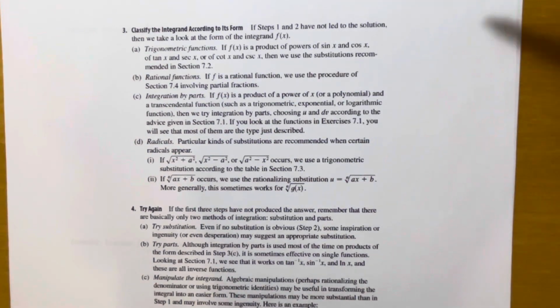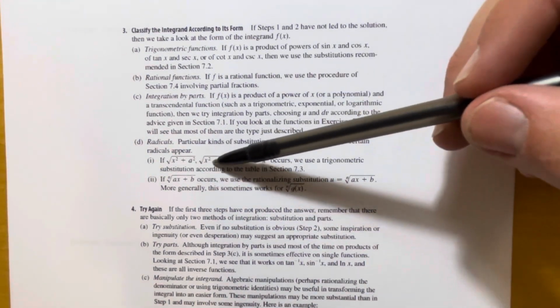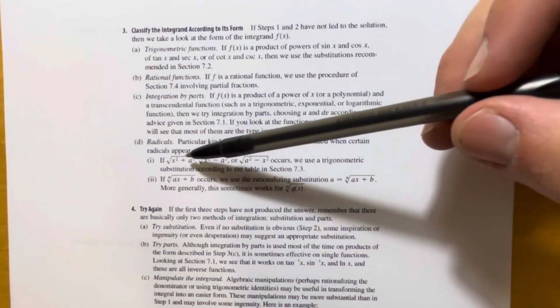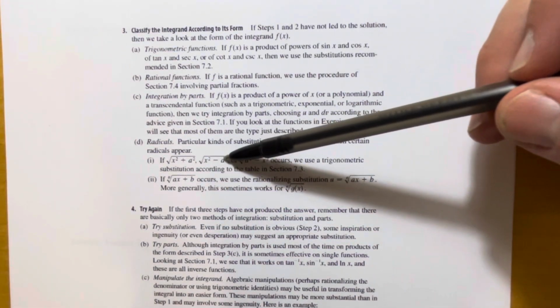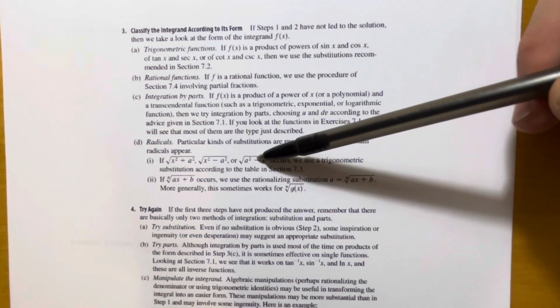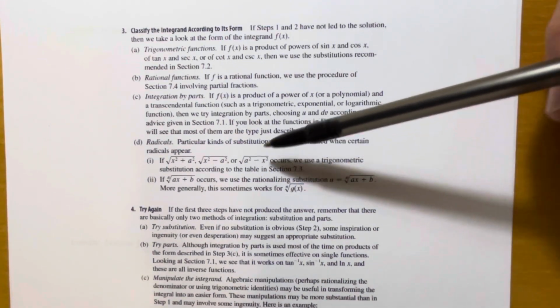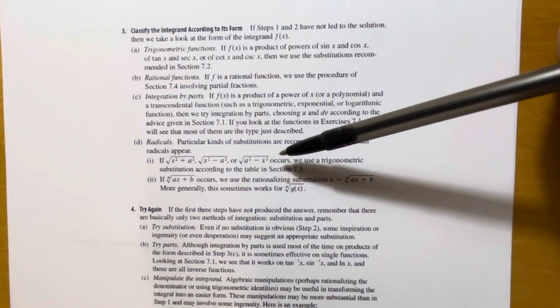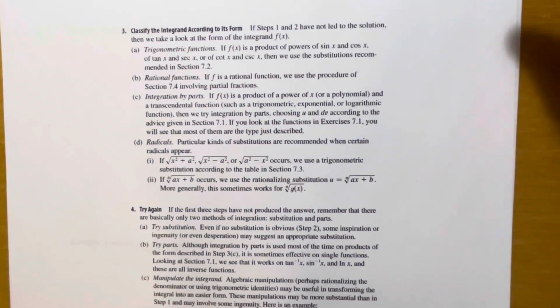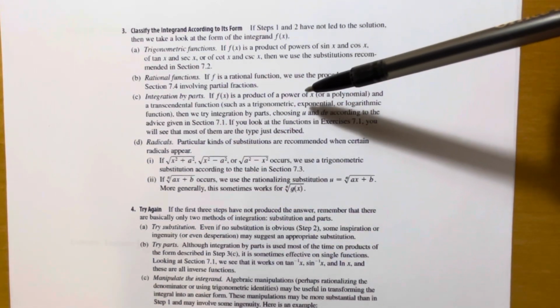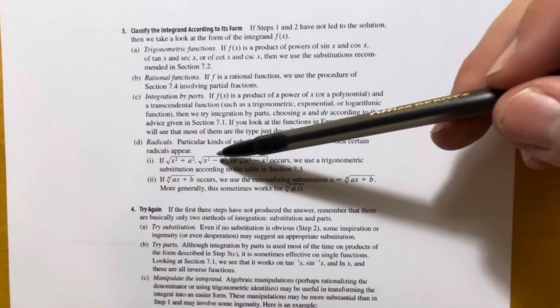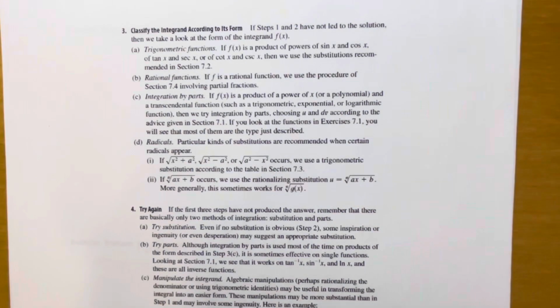Then radicals, specifically radicals that have a particular look to them. So radicals like the square root of x squared plus a squared, or if you have x squared minus a squared, or the reverse of that, a squared minus x squared. We've seen that trig substitutions are really useful in those cases. So if you recognize the form of your integrand as one of these types, that suggests trying a trig sub.